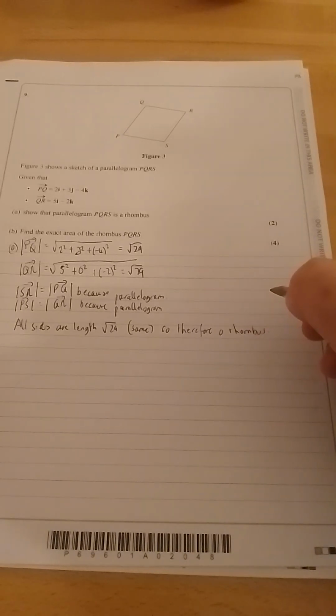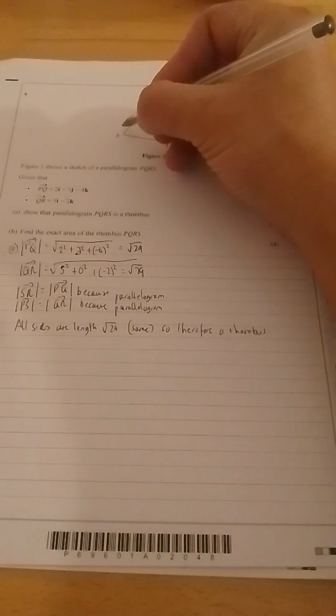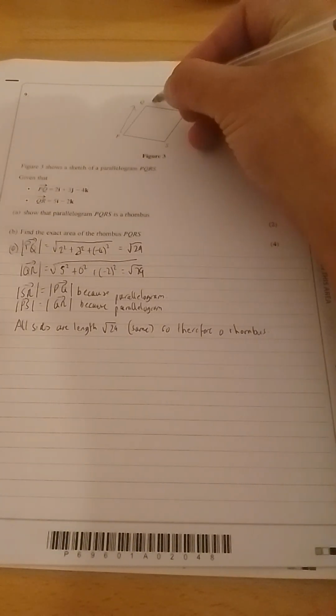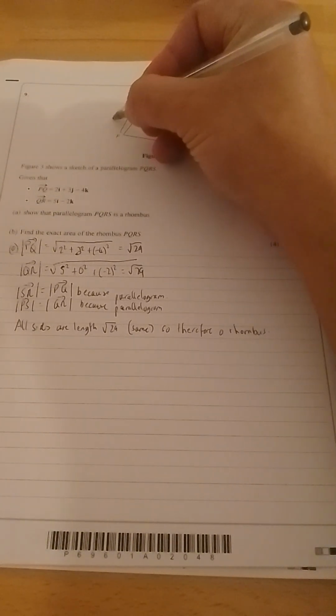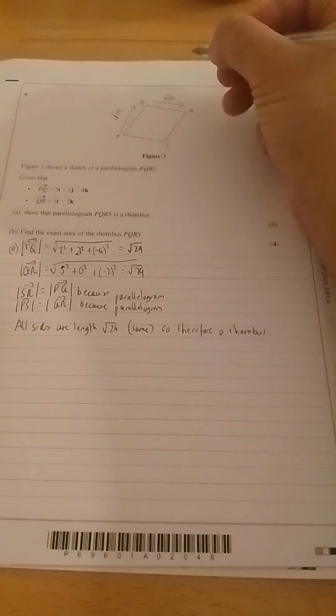Okay, part B. Find the exact area of the rhombus PQRS. So the way to do this really is to divide it up into 2 triangles. All the methods I'm going to show rely on that. So we already have been given this vector, and we have been given this vector, and we've worked out the length of this side is root 29, and the length of this side is root 29.